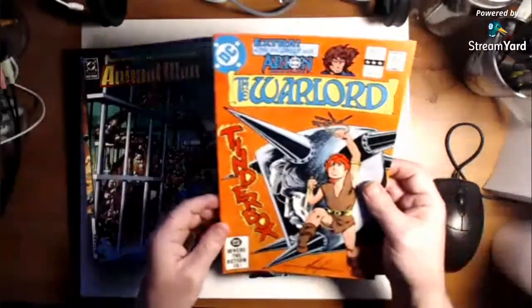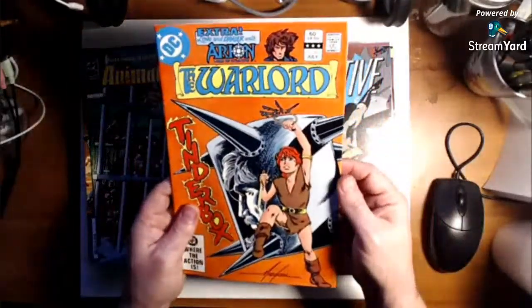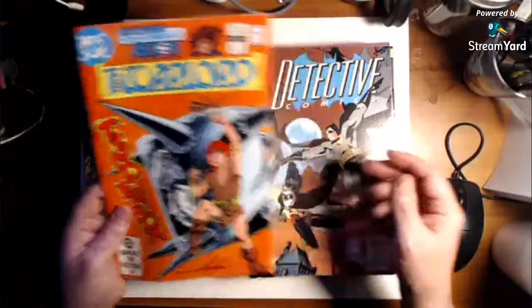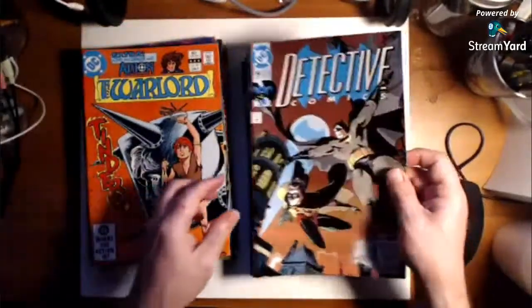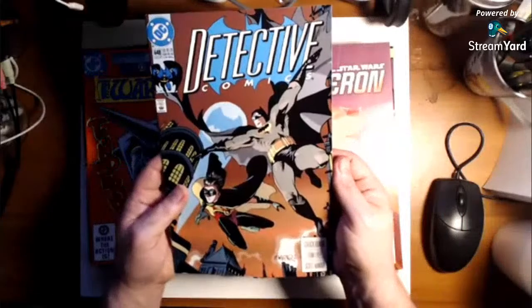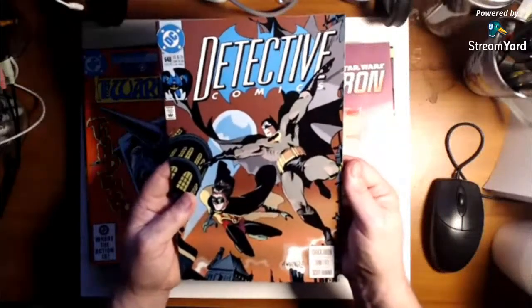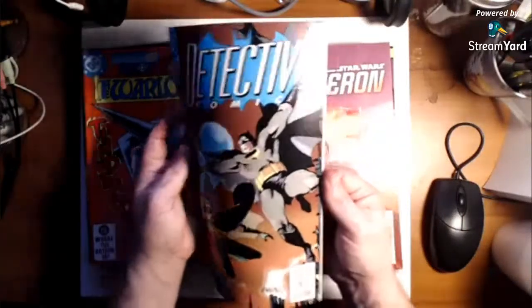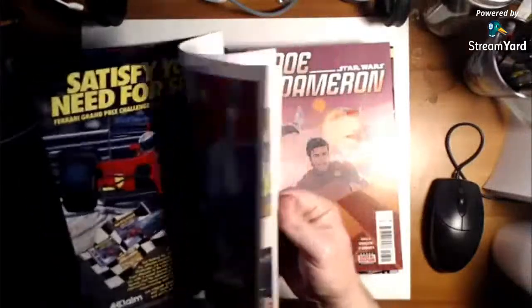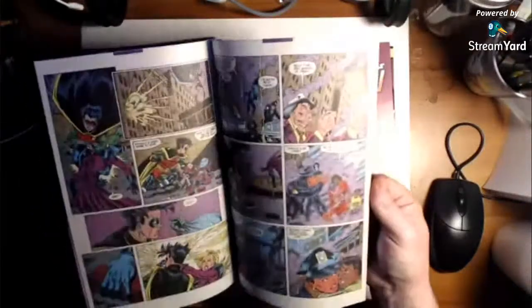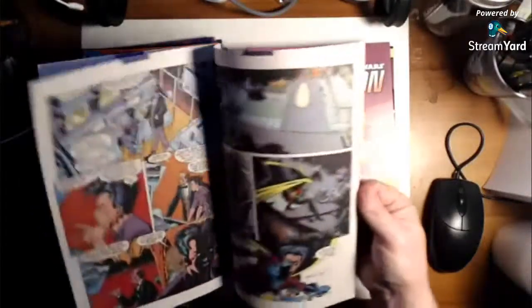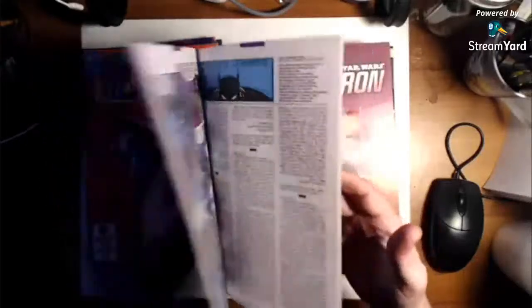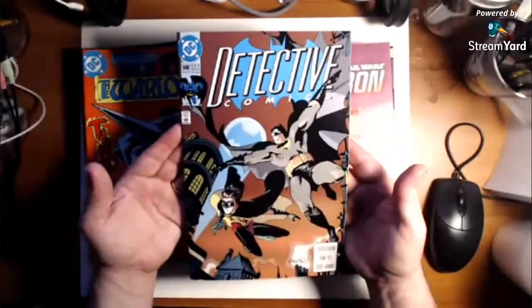We got issue 59 of Warlord with a Mike Grell cover. Very cool. I love this cover. This is Matt Wagner, of Grendel fame, on Detective Comics number 646. Yeah, that's a classic. Interior by Tom Lyle, who regrettably is no longer with us. But a lot of mad respect for him and his Robin era, you know?